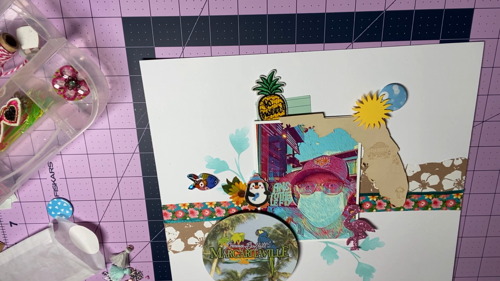I need to pull my pen and clear this out, and I can't find it. So I'll do a paper clip.